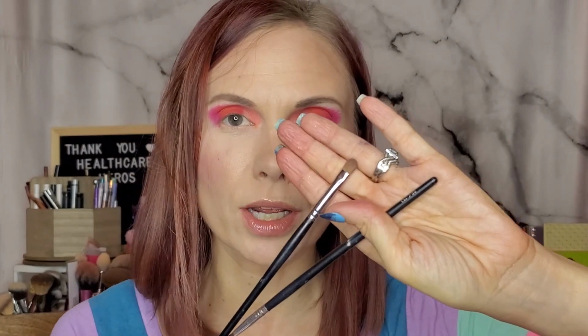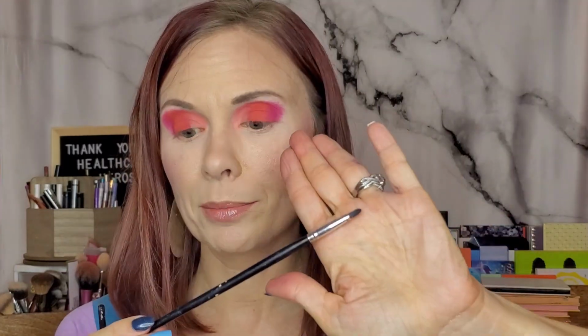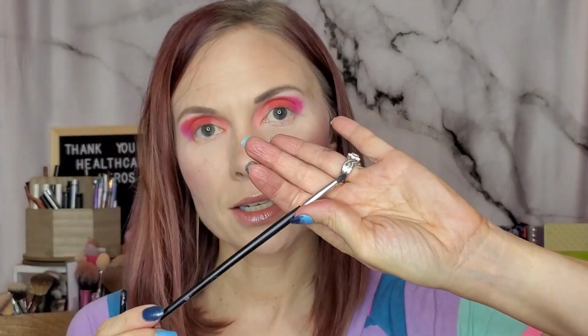So I've got my main one that I use, my Morphe 124 that I typically use when I do a cut crease or with any kind of shimmer shadow. And then I've also got this little mini one. I think it's a lip brush. This is a Coastal Scents S53 brush to help me get really precise where I want my cut crease.